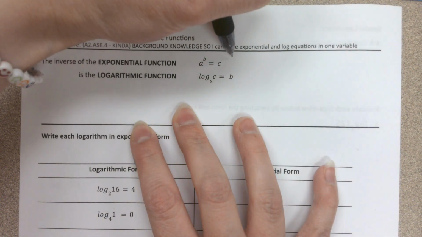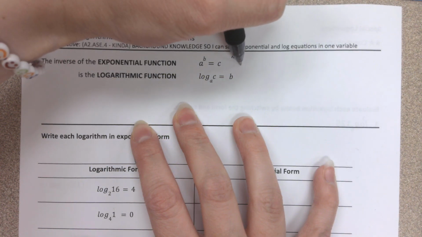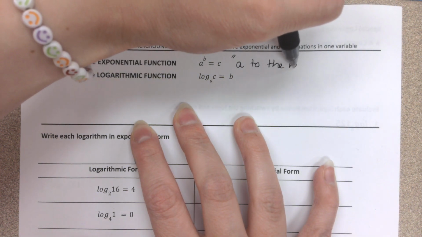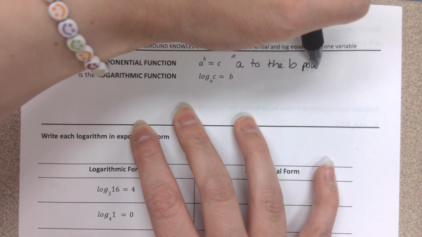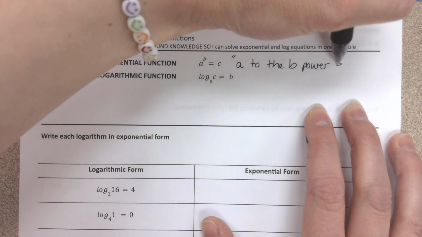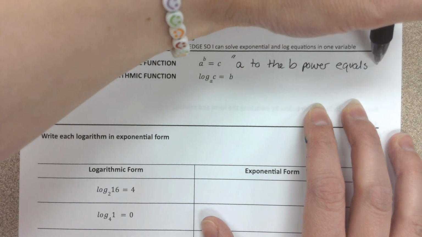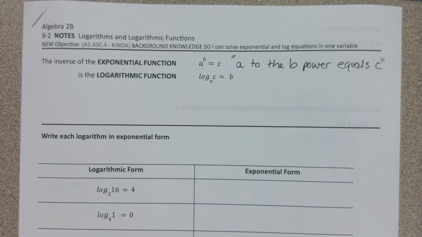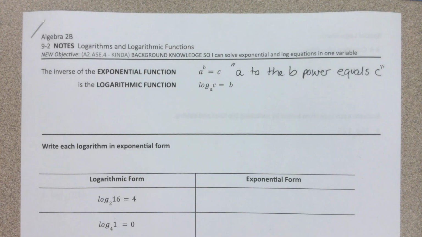And how we read it, if we just use the letters, a to the b power equals c. That is one of about 4 or 5 ways to read that statement.